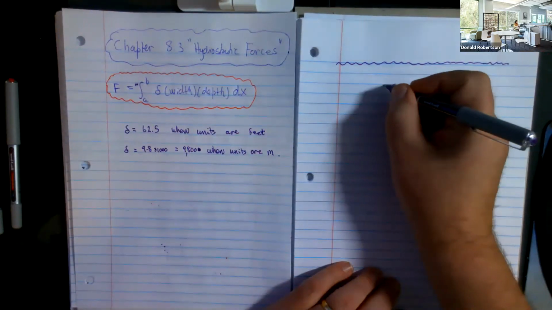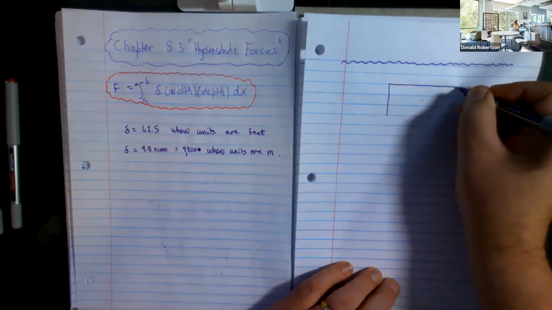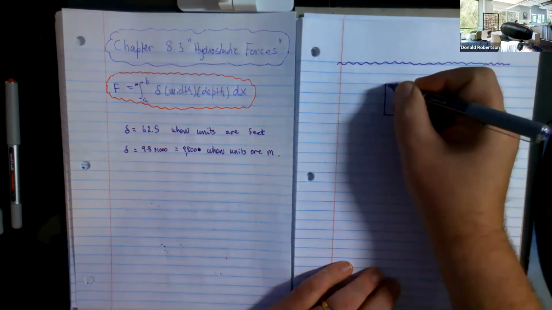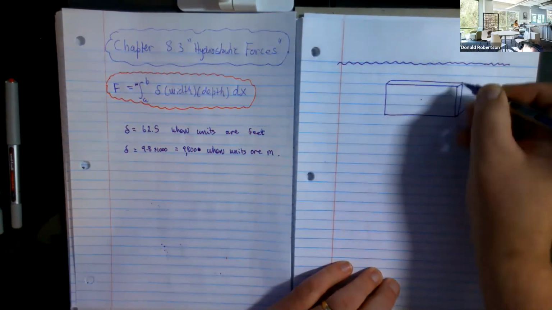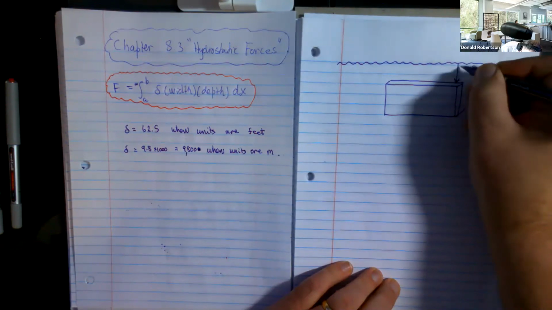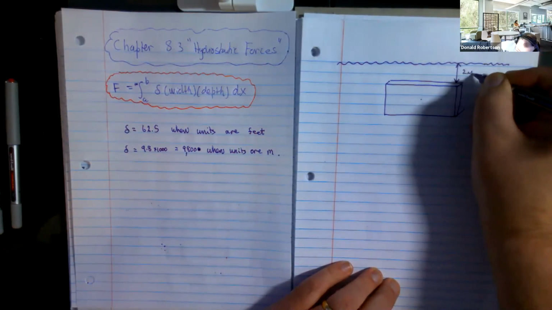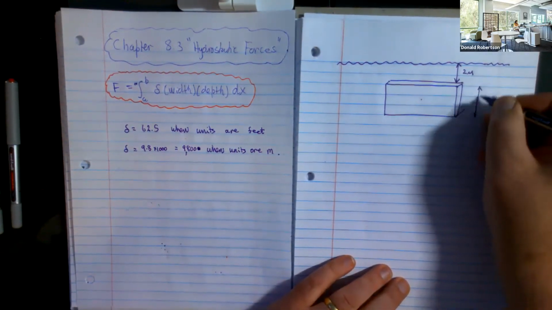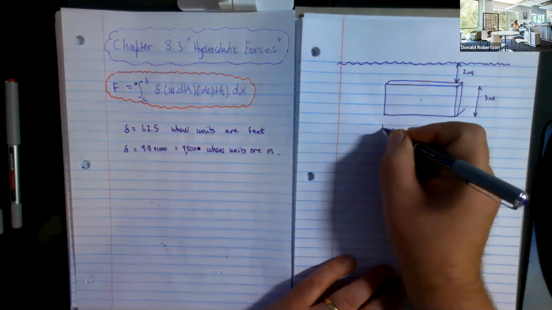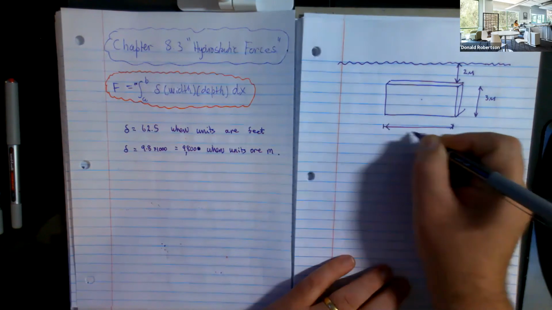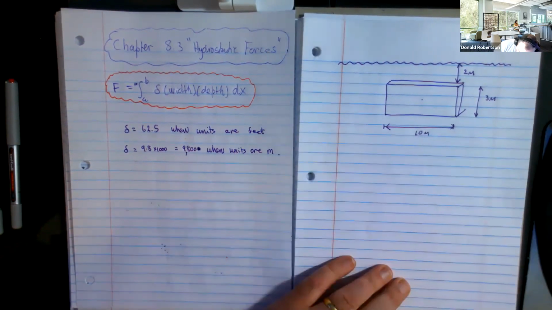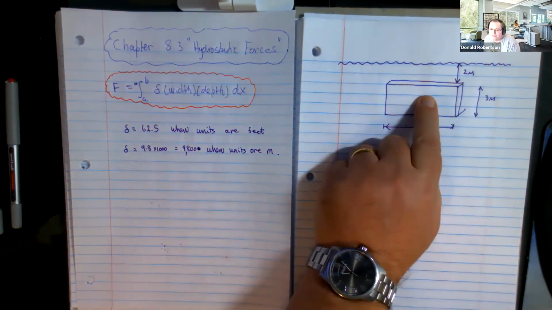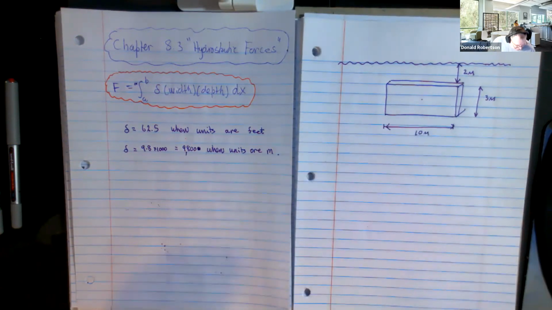So I'm going to do a very straightforward rectangle under the water story, which is kind of what we did last time. In this particular story, it's 2 meters under the water. This guy from here to here, the height is what, 3 meters? And the distance from here to here, let's have that as 10 meters. So we're being asked to find the total hydrostatic force on this thin plate of metal in this particular circumstance.